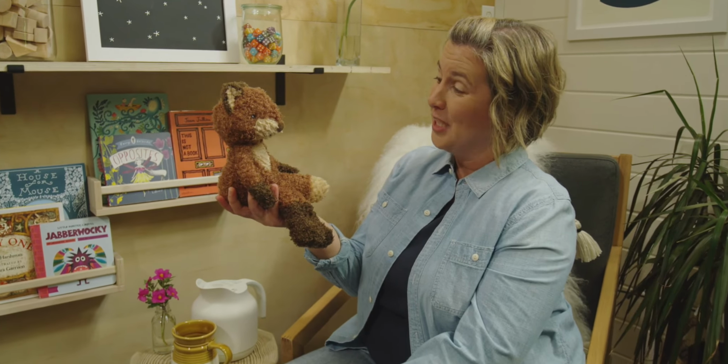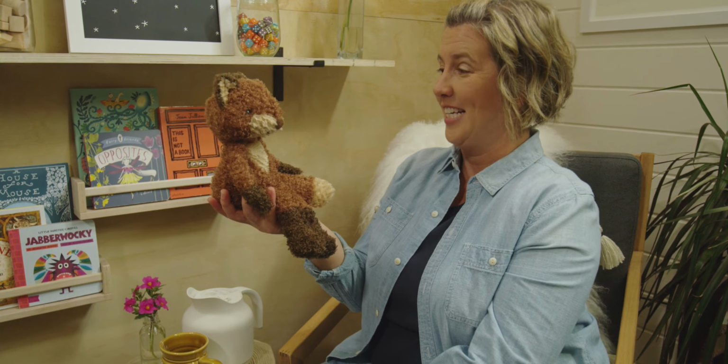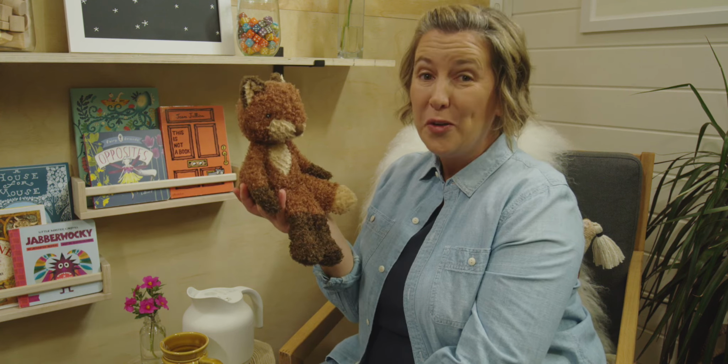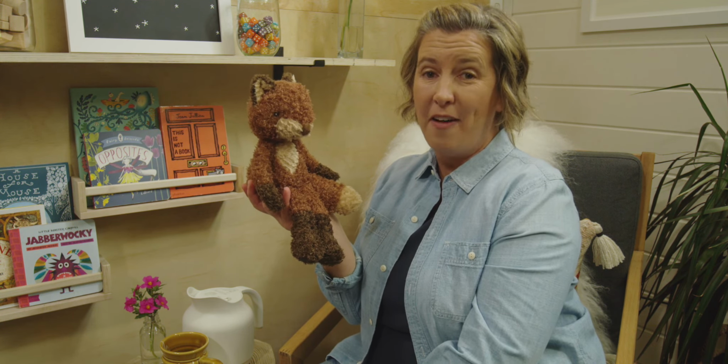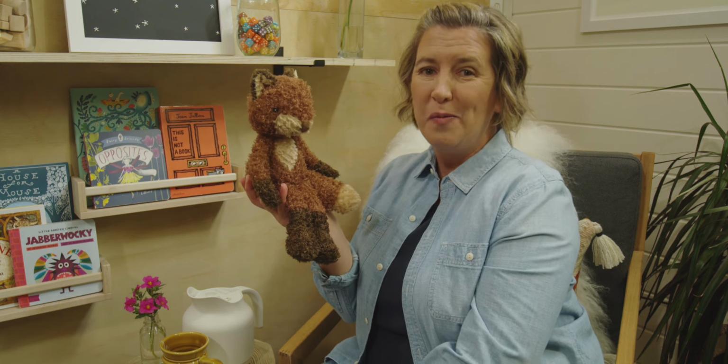Wow, Ms. Fox, we did sort and classify today. As you go through this week, pay attention to when you sort and classify. I wonder what you will discover.